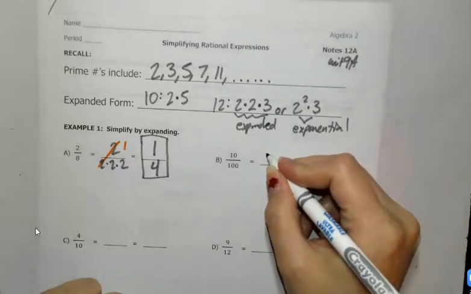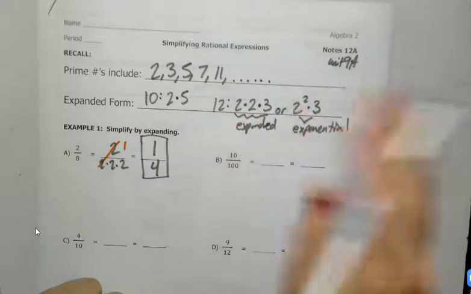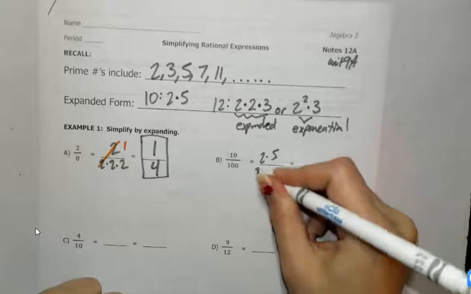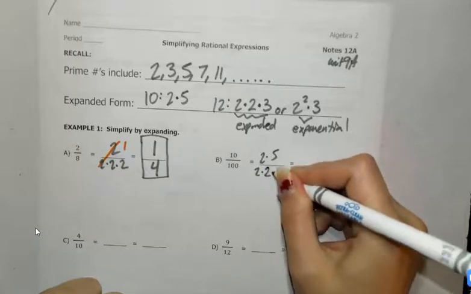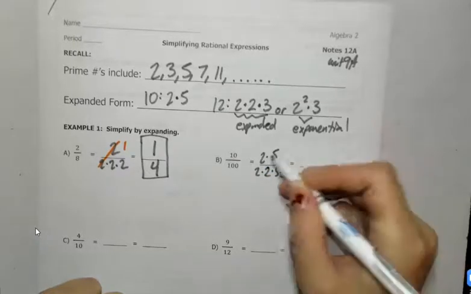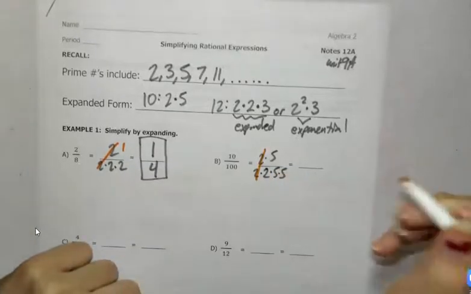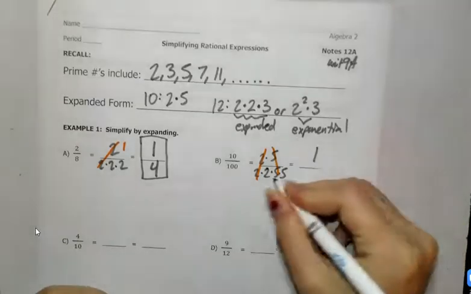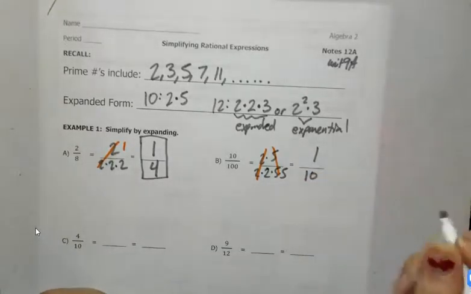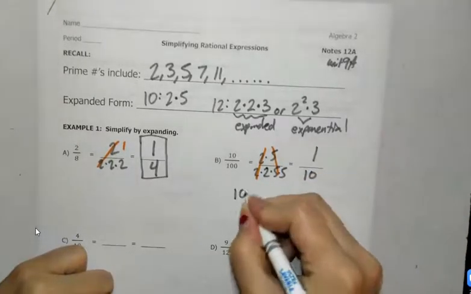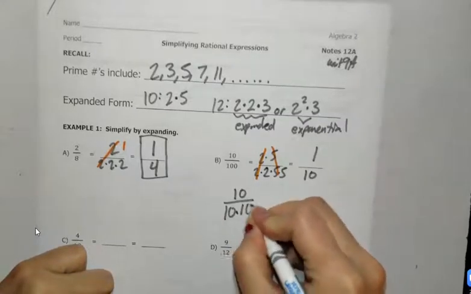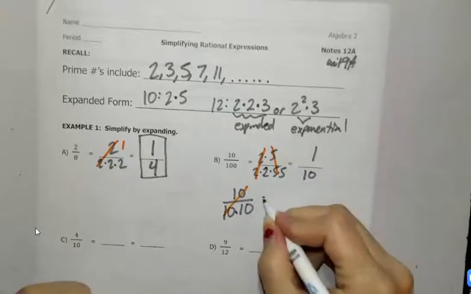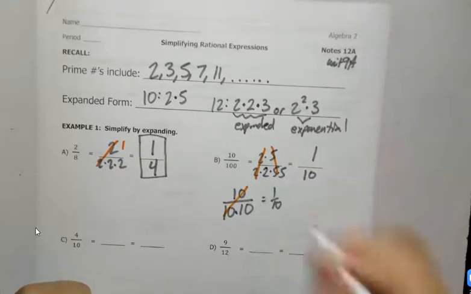Well, if you were to write it in prime factor expanded form, it'd be 2 times 5 over 2 times 2 times 5 times 5. One of the 2's cancels out, and one of the 5's cancels out. And so you have 1 over 5 times 2, which is 10. Now, you could just write it out like this, and I would accept that as well. Either one of those is fine.